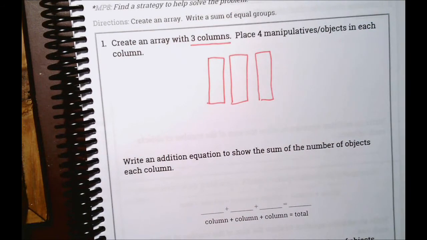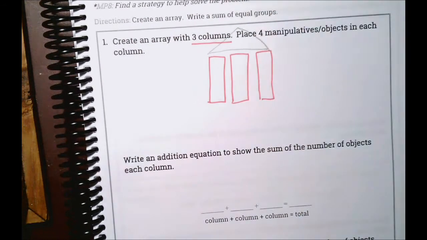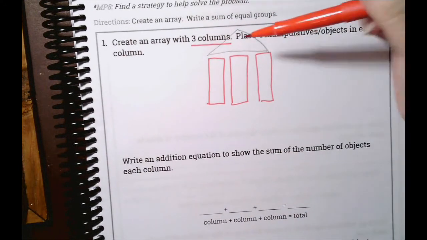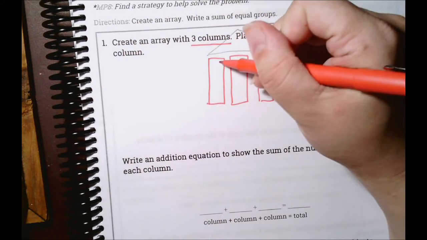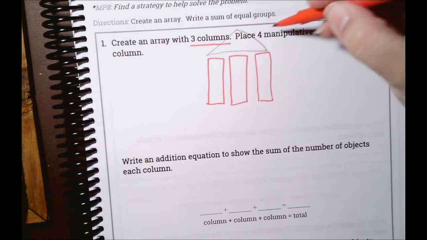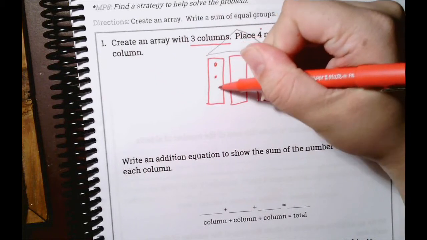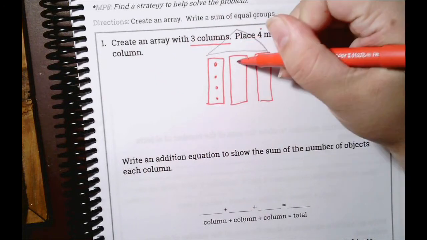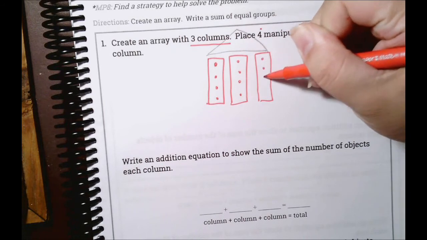And if I wanted to help me remember that they are columns, I'm going to draw on my roof of my house. Okay, then I'm going to place 4 manipulatives or objects in each column. So here's 1 column. They want me to put 4 manipulatives in each. 1, 2, 3, 4. 1, 2, 3, 4. 1, 2, 3, 4.